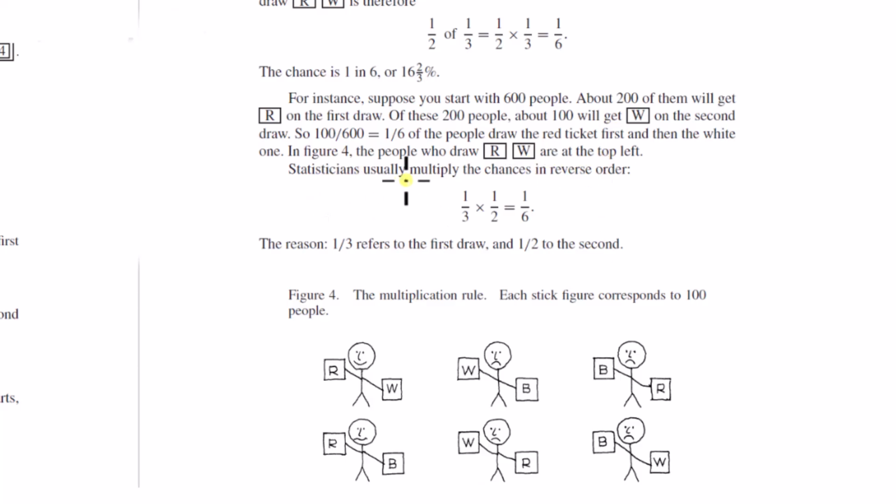And so statisticians usually multiply the chances in reverse order. So you can multiply the chances however you want, but the reason 1 out of 3 refers to the first draw and 1 out of 2 to the second is the way we did it. We said, look, the first draw, here's the probability. The second draw, here's the probability, and then we multiplied them.